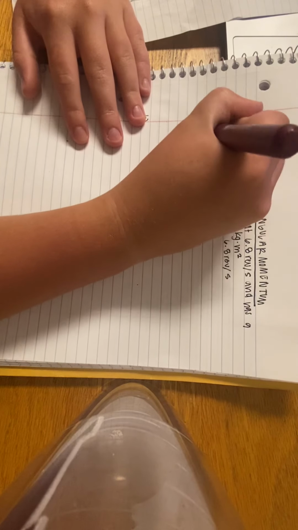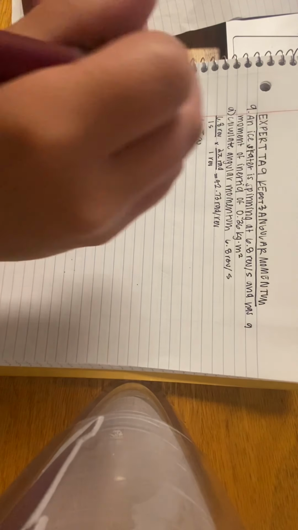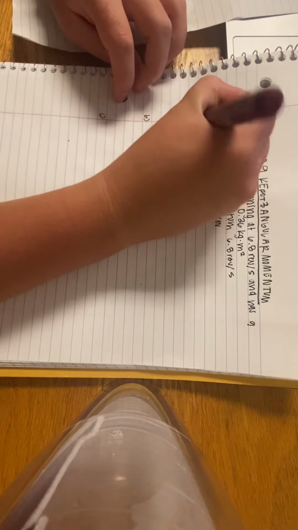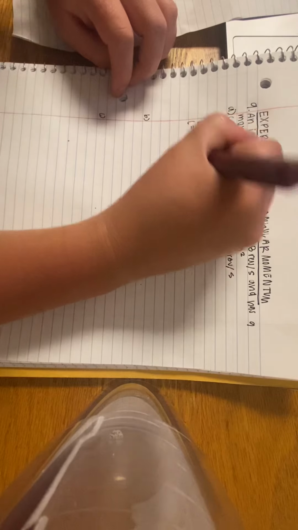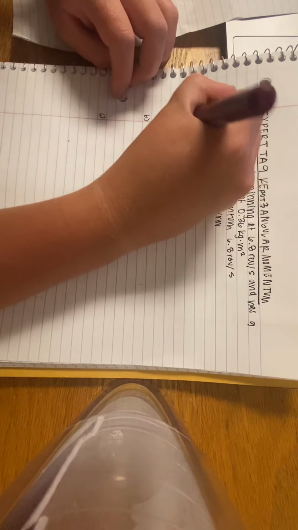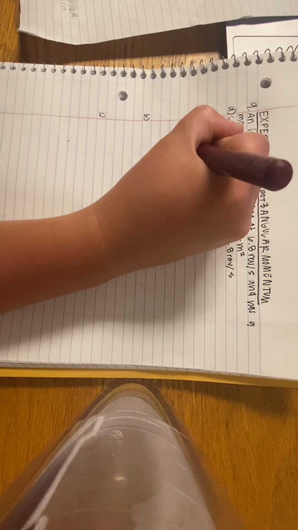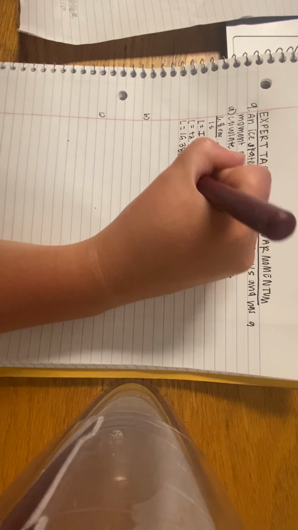And we're going to start out with our angular momentum is equal to the moment of inertia times the angular velocity, giving us that L is equal to 42.73 times 0.36, which gives us an angular momentum of 15.38 kilogram meters squared per second.